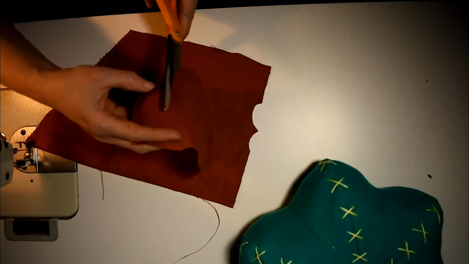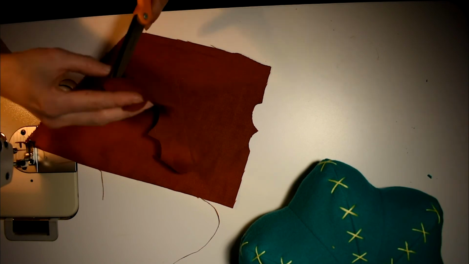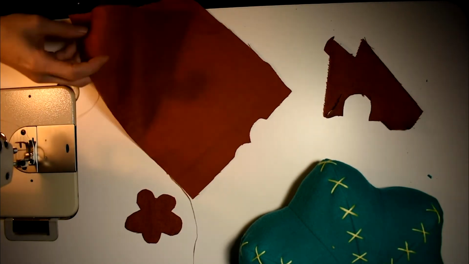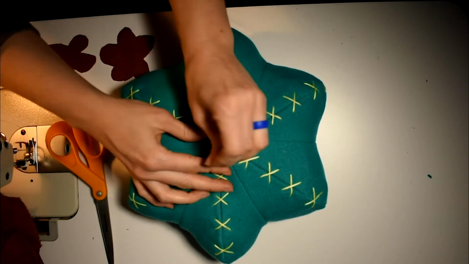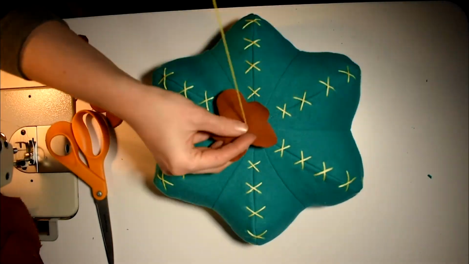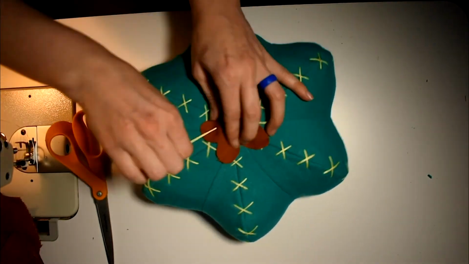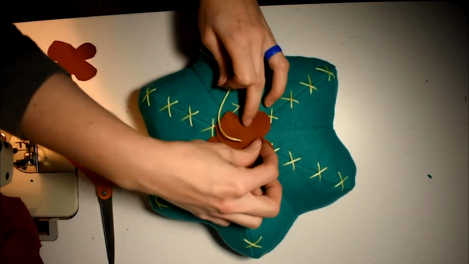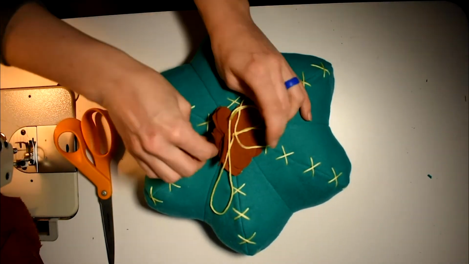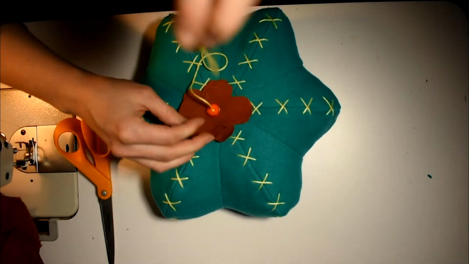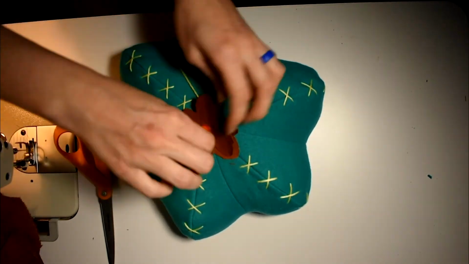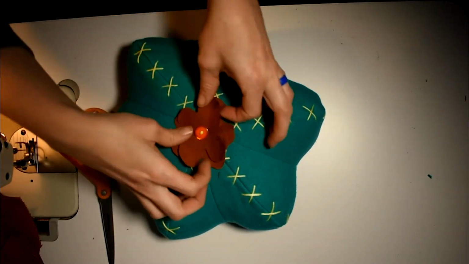Lastly, we're going to add the flowers to our cactus. And I'm going to use some more scrap fabric in an orange color. Usually these flowers are yellow, pink, red, that kind of thing. So I'm going to go ahead and close up the top hole, add one of my layers of petals, add another one, and then add a button. This button's just going to help hide any stitches, and it will give a really great focal point to the middle of the pillow.